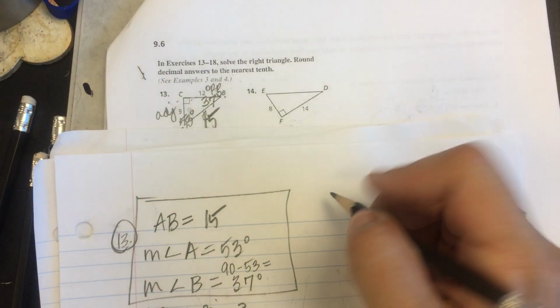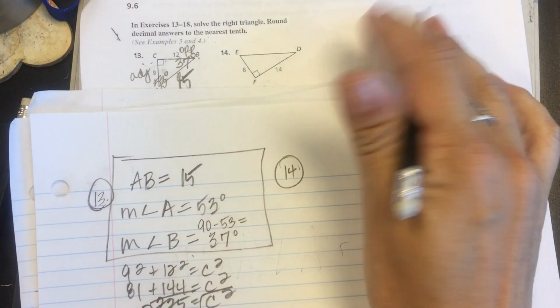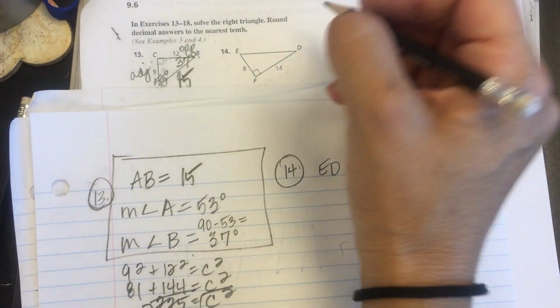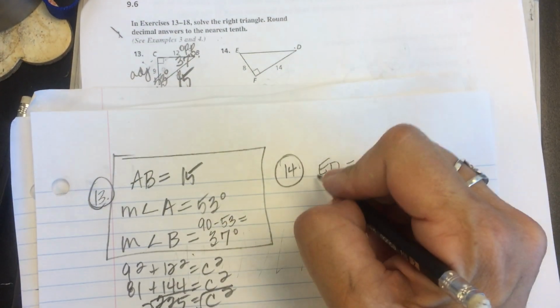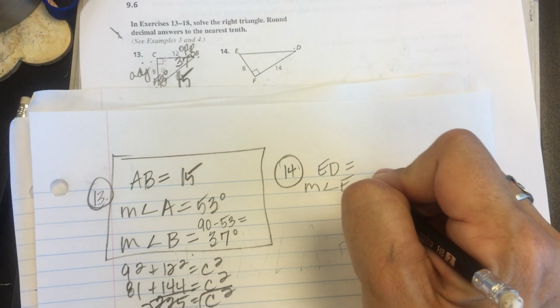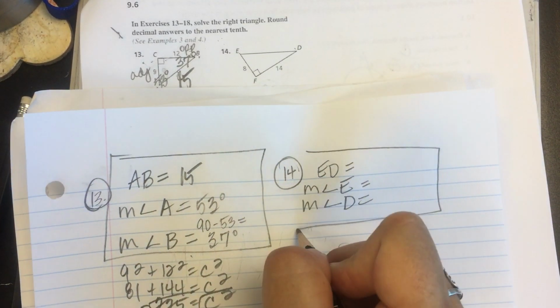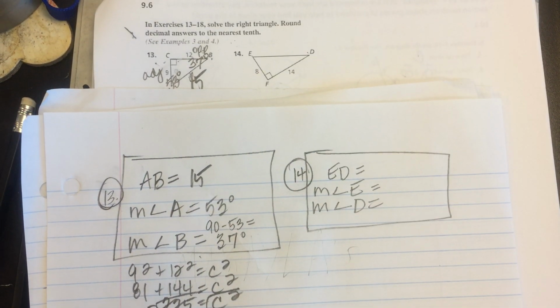14. What are we missing in 14? Structure this, if you don't have it on your paper this way, put it there so I can see all your measures. I need the length of ED. I need the measure of angle E. I need the measure of angle D. You'll see that set up like that on your exam too, just a place to put your answers.